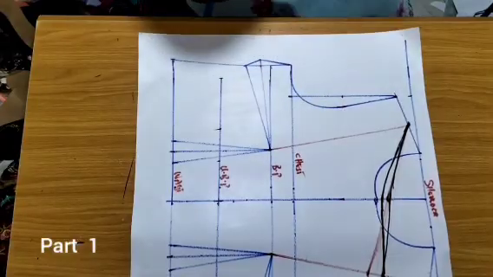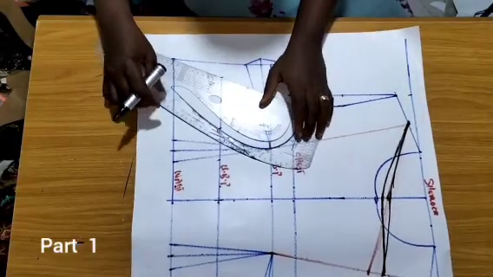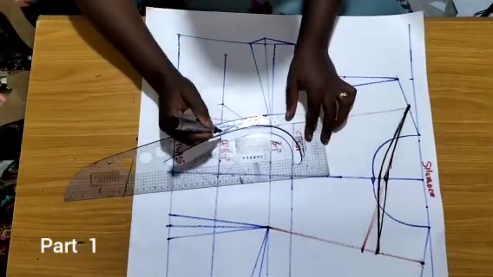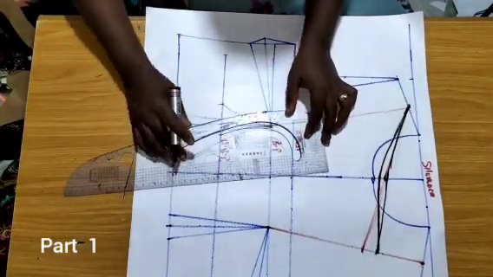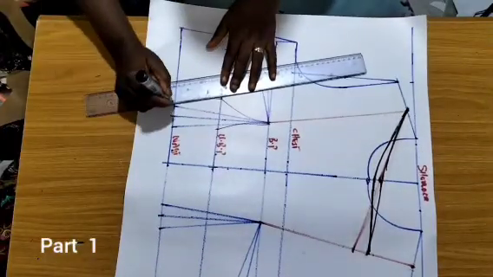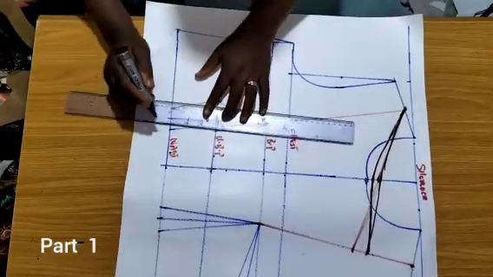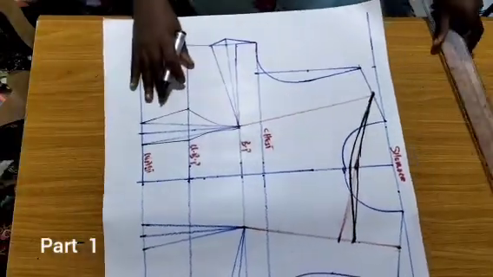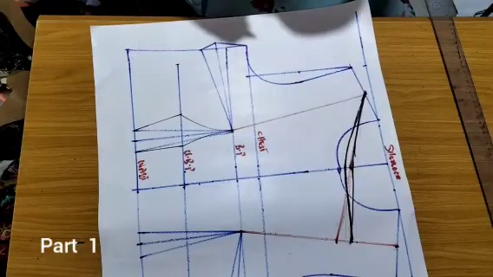So we've been doing this on this channel, so if you are confused you can go back and watch other videos for proper explanation of the bustier contour line. So this is it and that is it. So the princess dart goes this way.